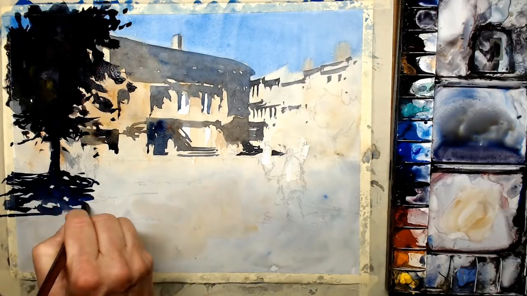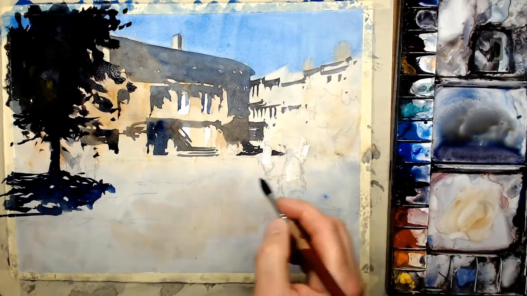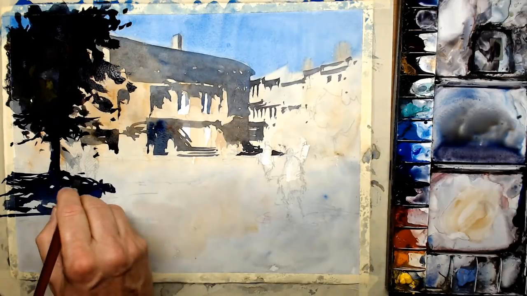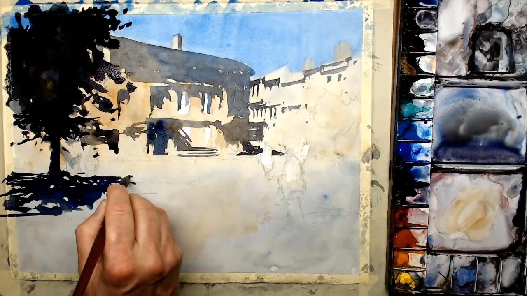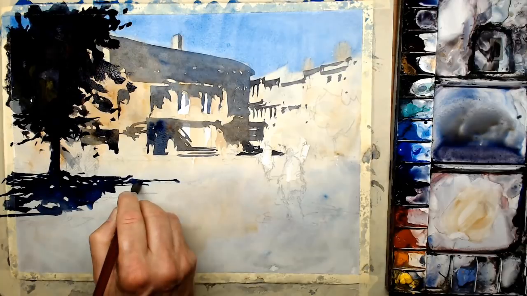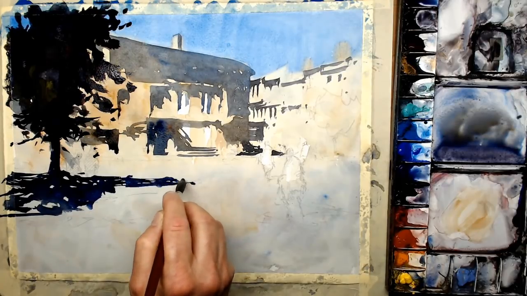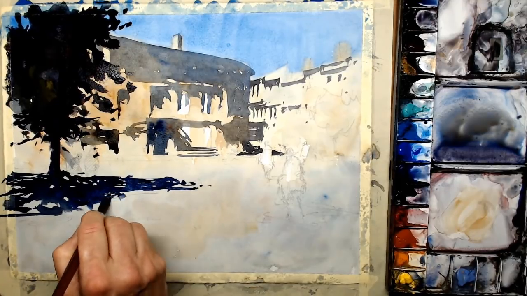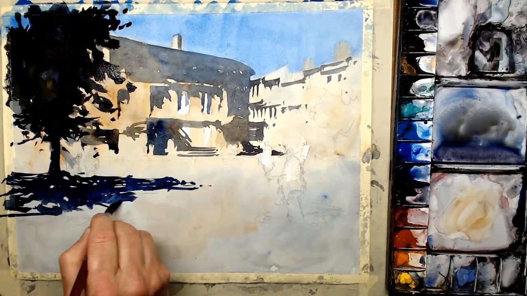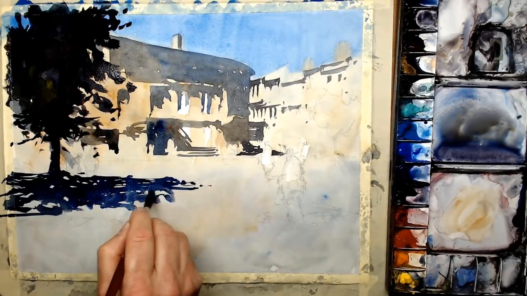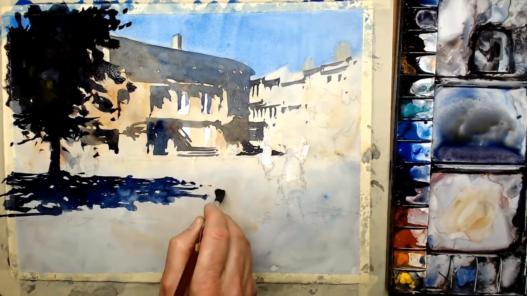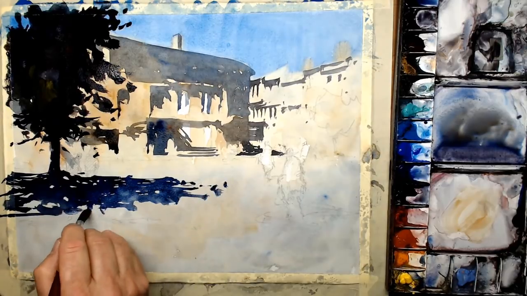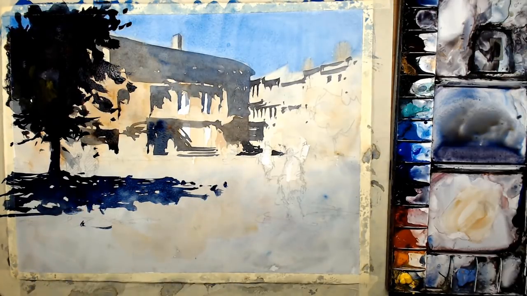I generally, when I've got figures connected to or above shadow, I'll paint in the shadow first before doing the figures. So these shadows will dry a little bit lighter. Just over to the right hand side, a little bit lighter, a bit bluer. Touch of cobalt blue in the shadows to cool them down a bit.